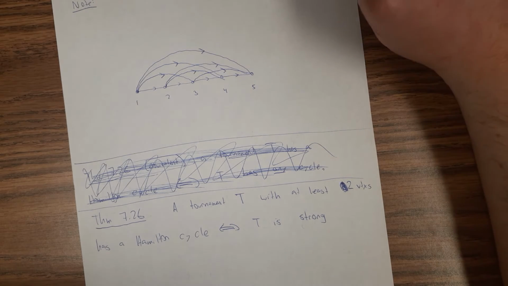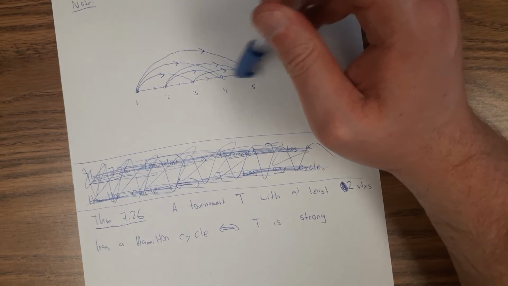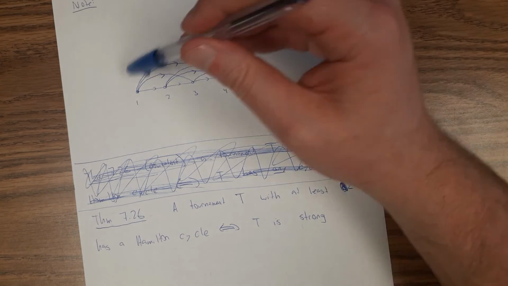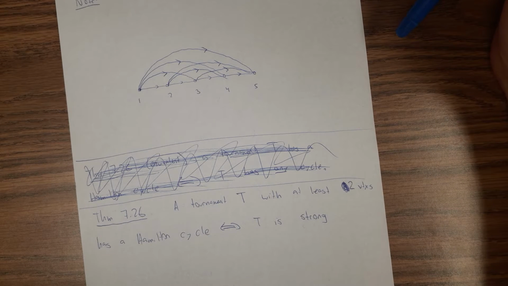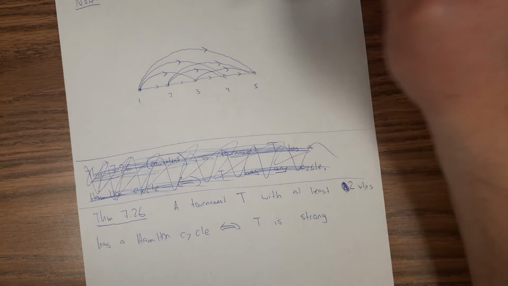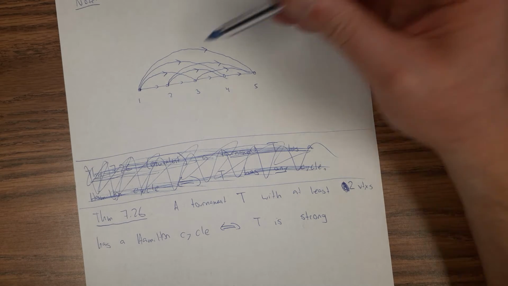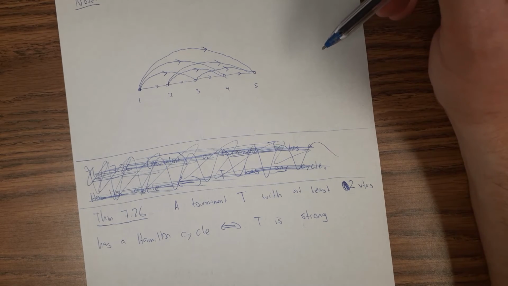Such a tournament can only possibly have one Hamilton path. Of course, there's a really easy Hamilton path to see where you just go 1, 2, 3, 4, 5. And that would be the only Hamilton path, because there's no way to go back to a smaller number. The edges only go from smaller numbers to bigger numbers.